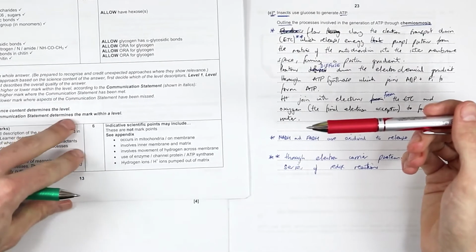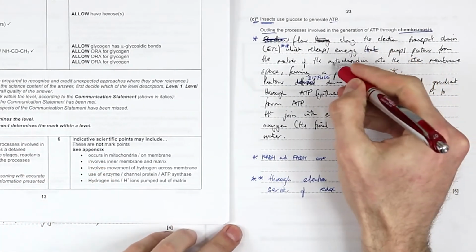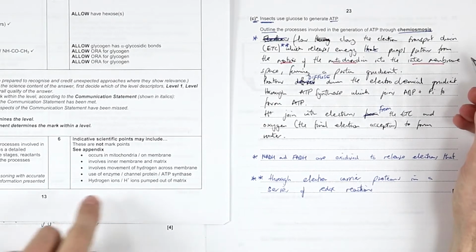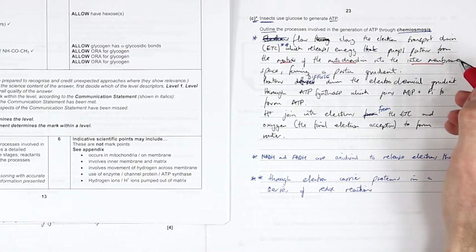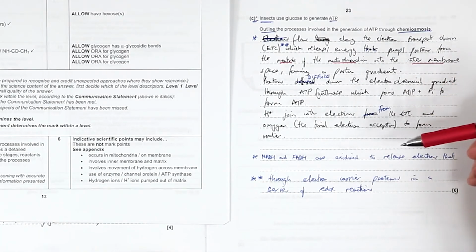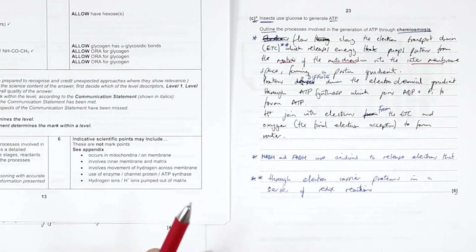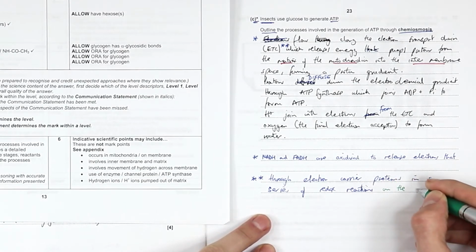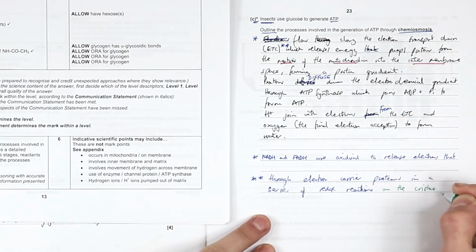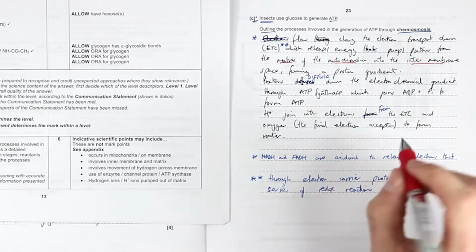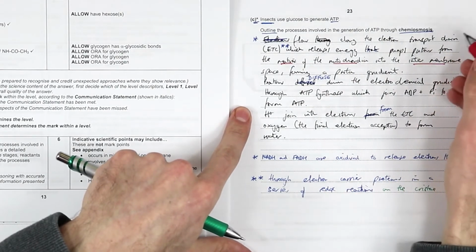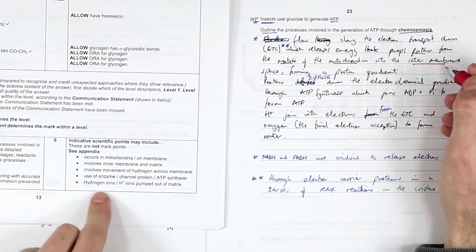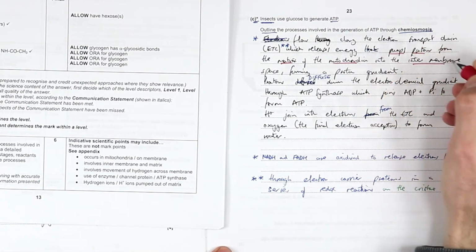Again, we have a levels answer. Let's see. Occurs in the mitochondria or mitochondrial membrane. We've got the intermembrane space, the inner membrane and the matrix. Did I say the electron transport chain? I didn't actually state that that takes place on the cristae. Technically kind of in the cristae. Involves movement of hydrogen across the membrane, definitely. So pumps protons into the intermembrane space, forming a proton gradient. Protons pumped out of the matrix, so we've got pumped in there as well.